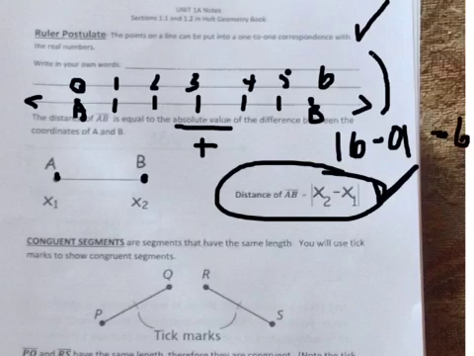I could have said 0 minus 6 is negative 6, but then the absolute value of negative 6 would still be 6. So it really doesn't even matter where I start subtracting, as long as I just make it a positive number. Okay, so when you see absolute value, it's just talking about positive distance.